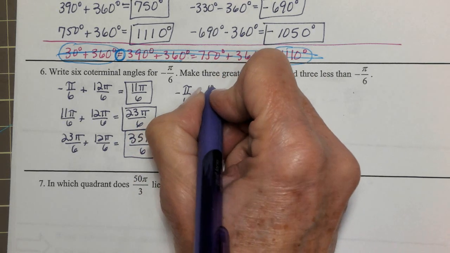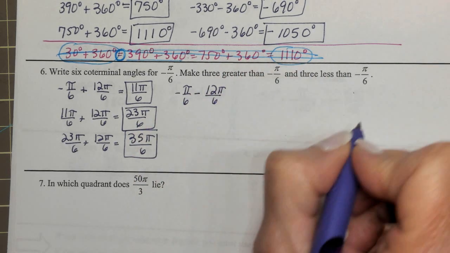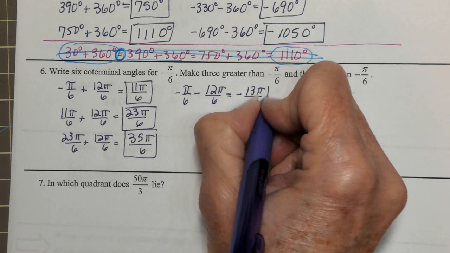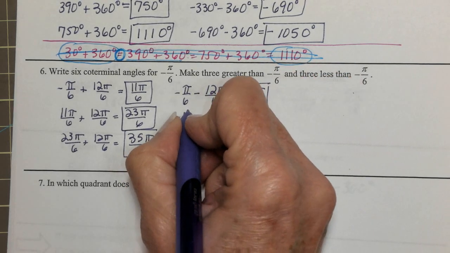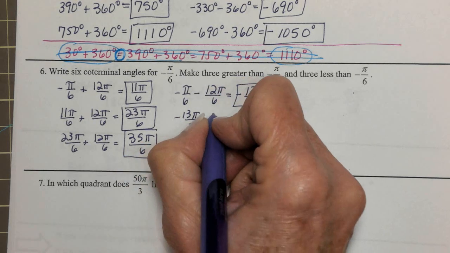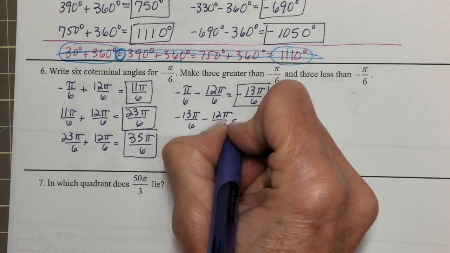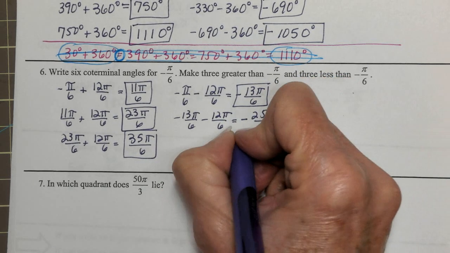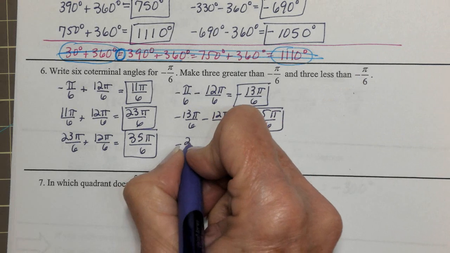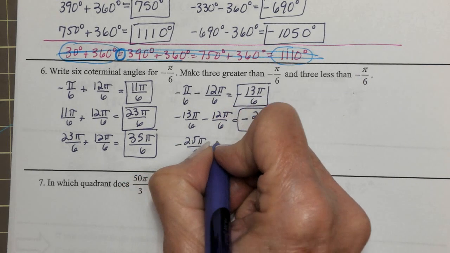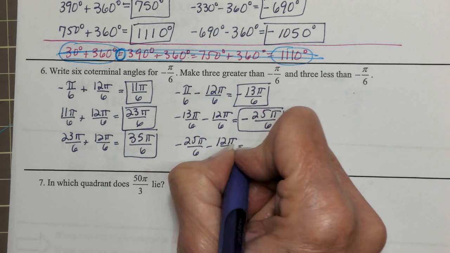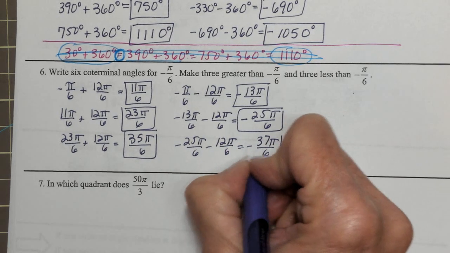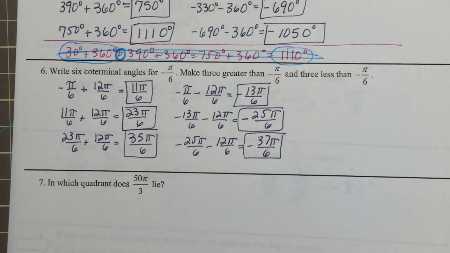We're subtracting 2 pi, and we get negative 13 pi over 6. Coterminal. Negative 13 pi over 6 minus 12 pi over 6 will give me a negative 25 pi over 6. And negative 25 pi over 6 minus another 12 pi over 6 gets me to negative 37 pi over 6. All coterminal with negative pi over 6.